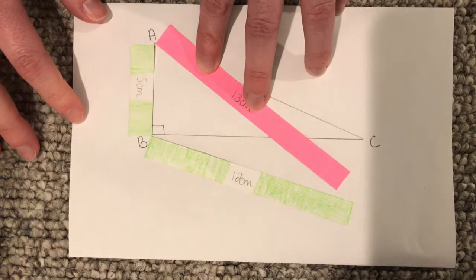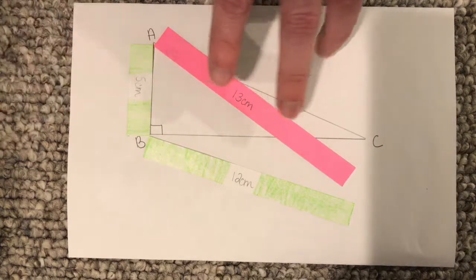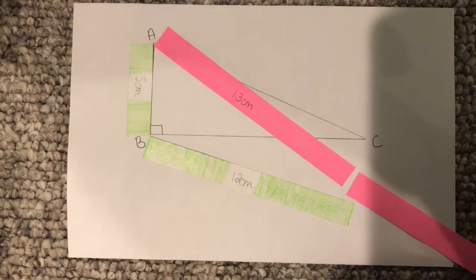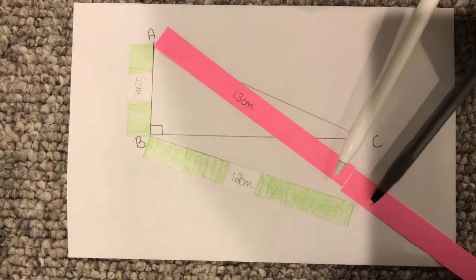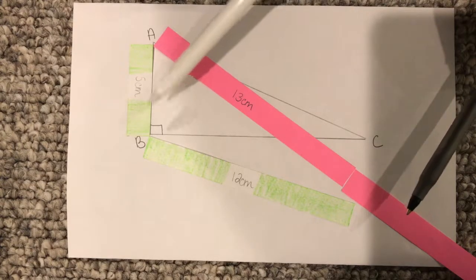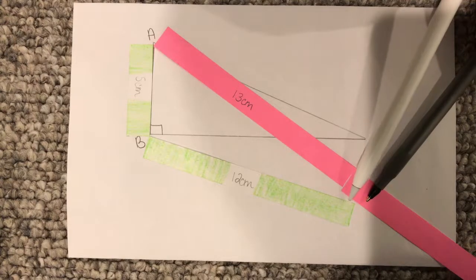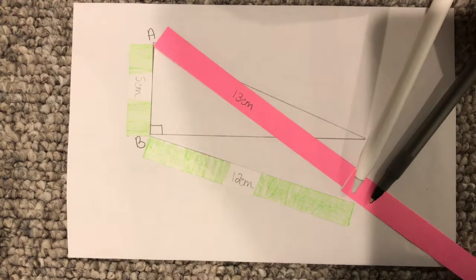So what I have to do instead is make AC longer. I can make it a little bit longer by adding in this piece of pink here. So as you can see, if the triangle is obtuse, AC needs to be longer than 13 centimeters because in order to reach side BC, it has to be longer.